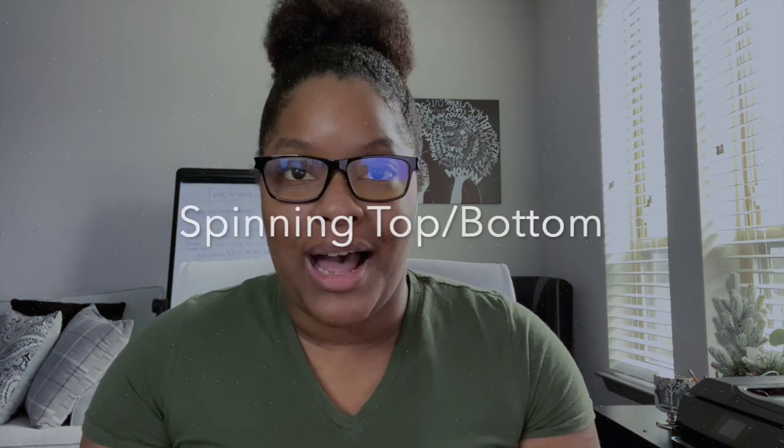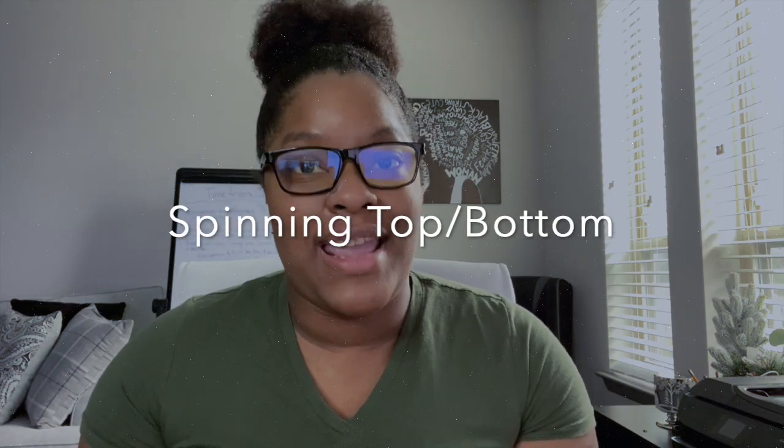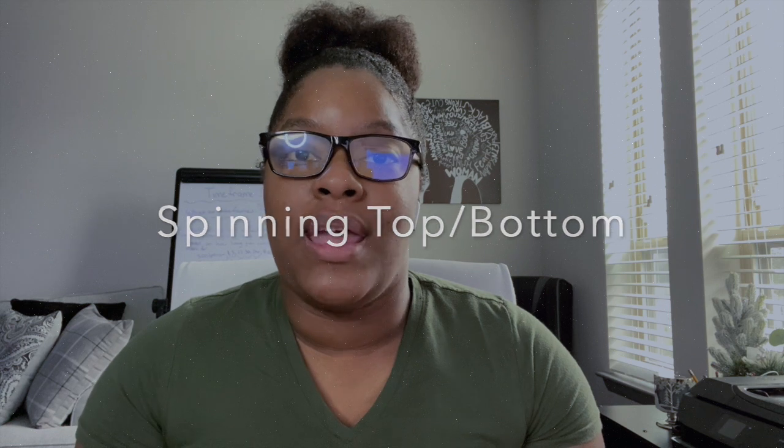The next candle that we're going to be talking about is the spinning top or the spinning bottom, aka what is known as the Harami candle. Now, I like to think of this candle as the spin the bottle game. And if you think about the spin the bottle game, well, what was significant about the bottle?